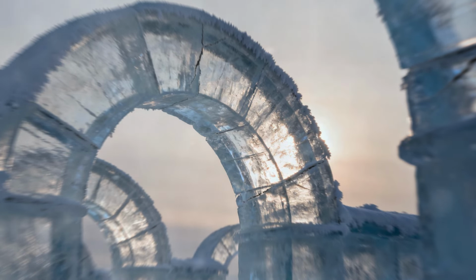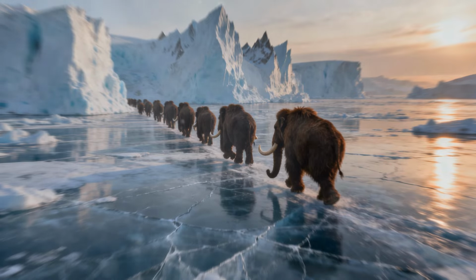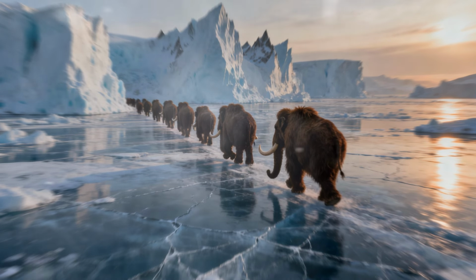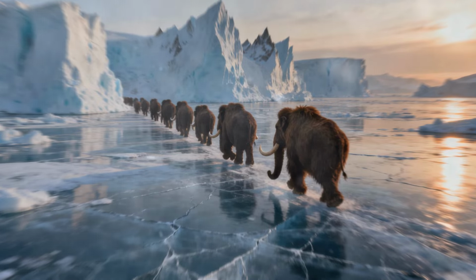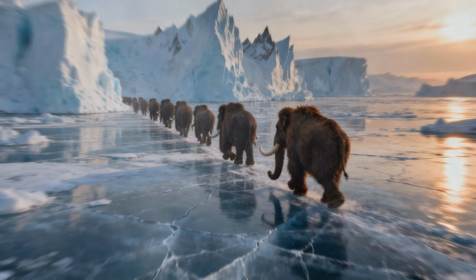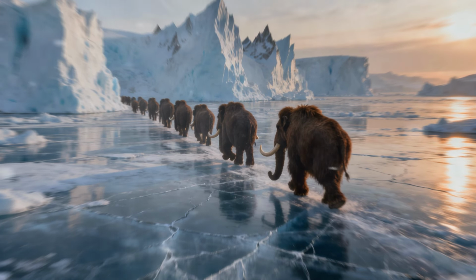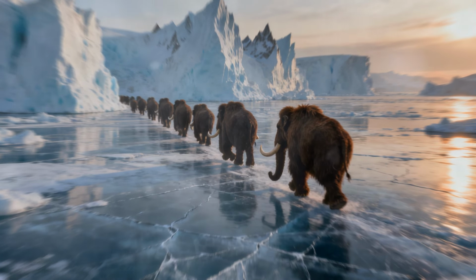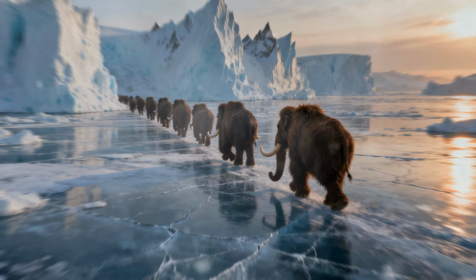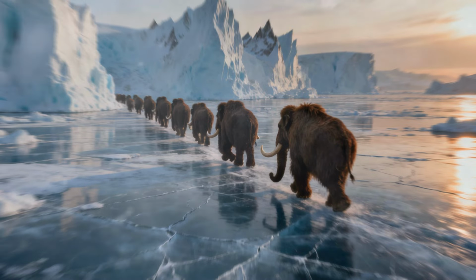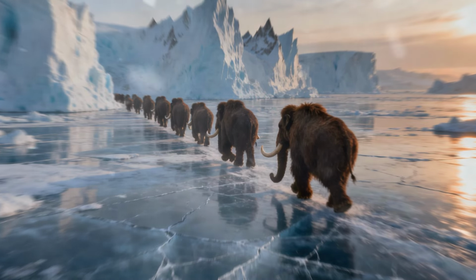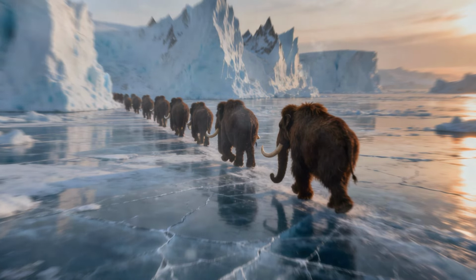Cave lions, nearly twice the size of modern lions, hunted in coordinated groups, stalking the fringes of the grasslands. And then there were the saber-toothed cats, ambush hunters that waited for the perfect moment to strike, their curved fangs designed to pierce deep and fast.